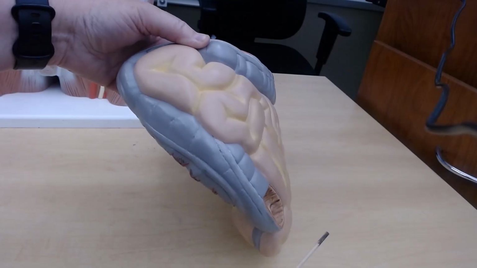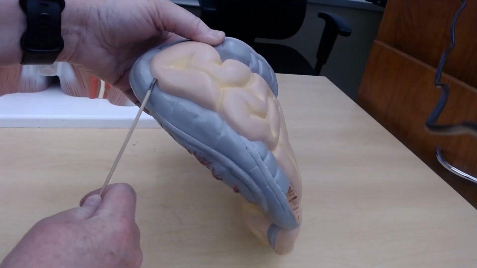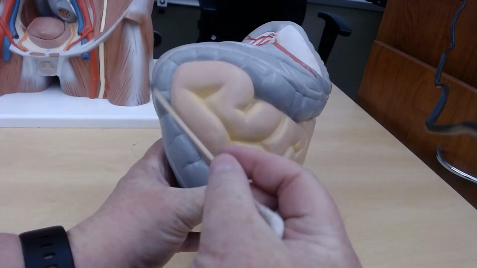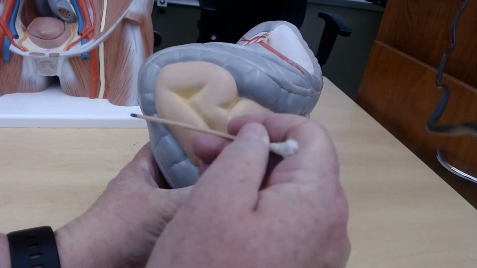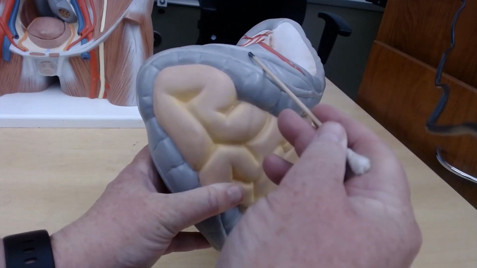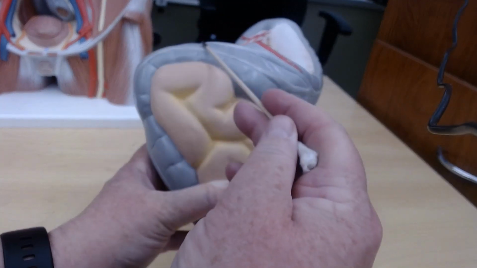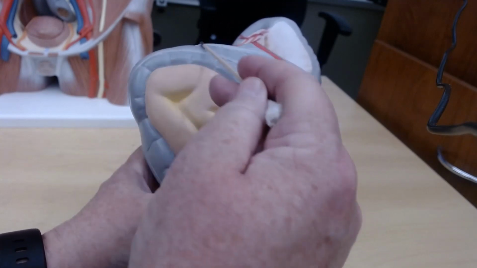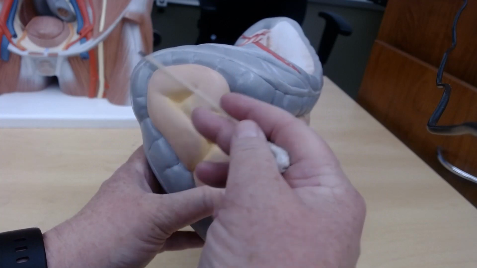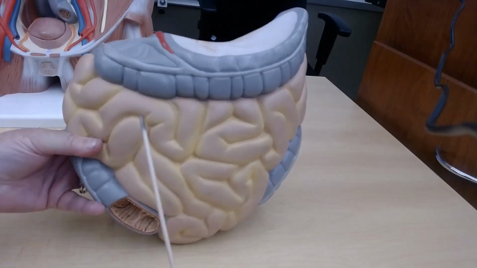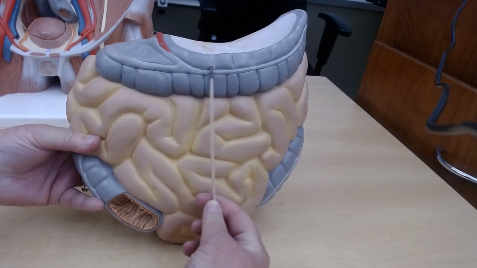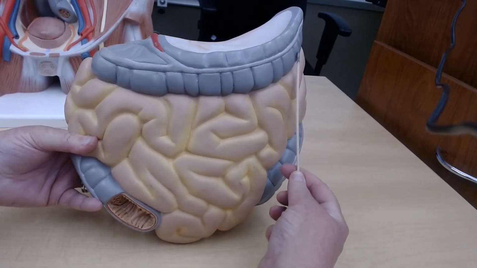Okay, after the cecum, we get to the ascending colon. The ascending colon. Once I get about here, at this point, I'm close to the liver. They actually call this bend the hepatic flexure because of this bend. And this portion here is the transverse colon.